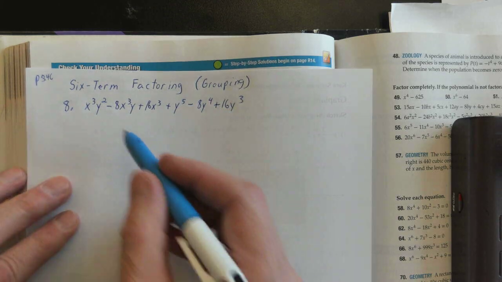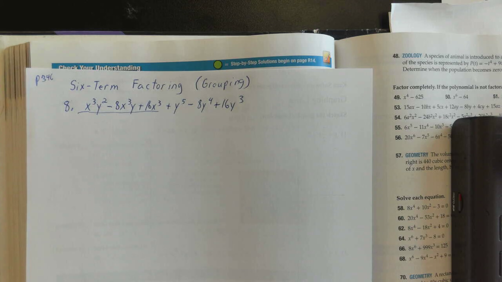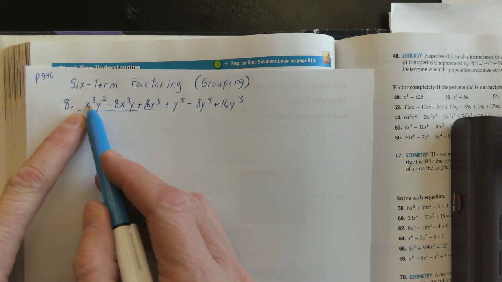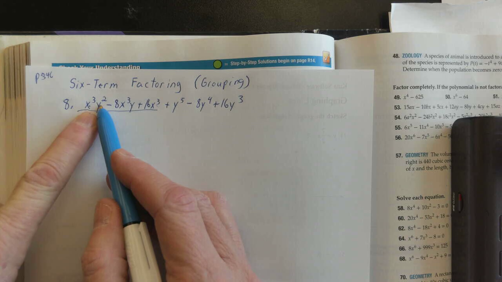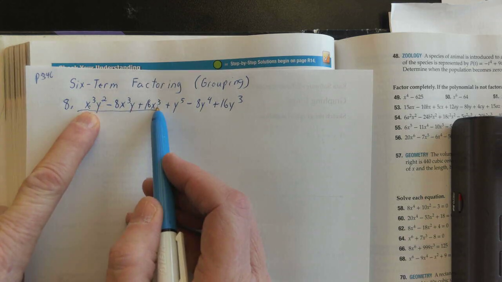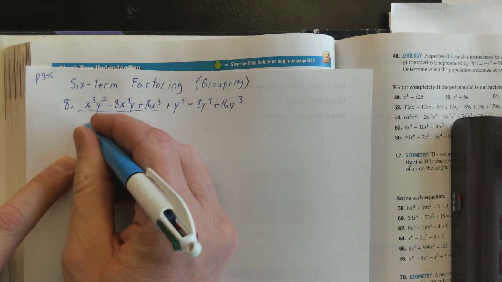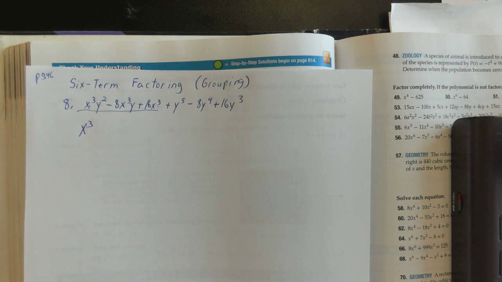And you remember we get the greatest common factor. All right, x cubed, x cubed, x cubed. They each have x cubed, right? Anything else? This has y squared. This has a y, but this one doesn't have a y. So is everybody good that the GCF for the first 3 terms is x to the 3rd power?